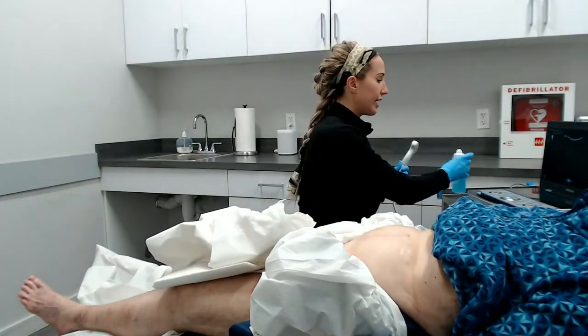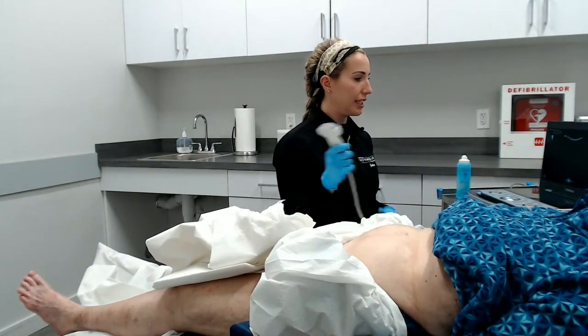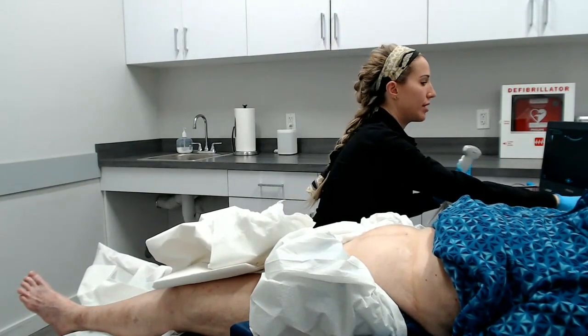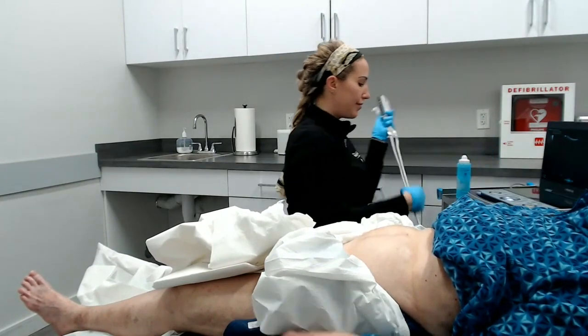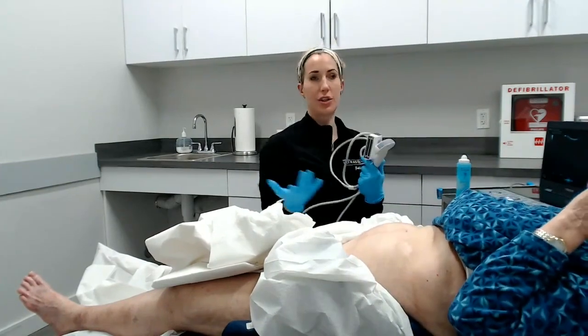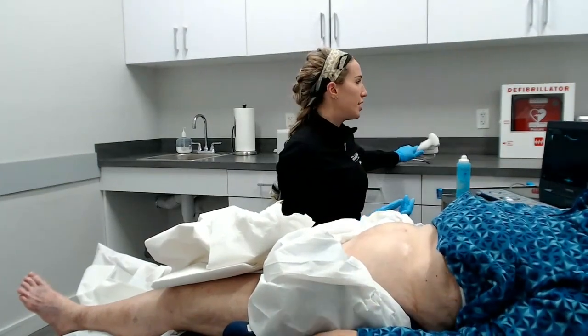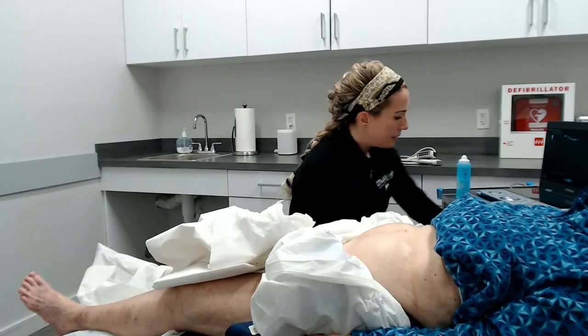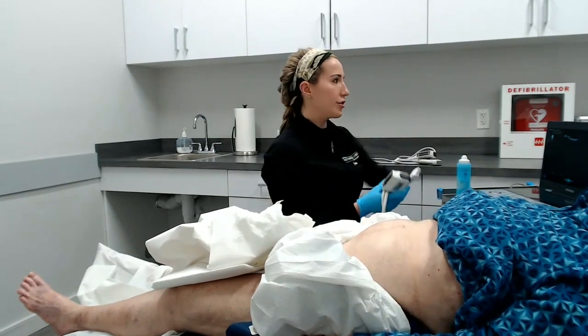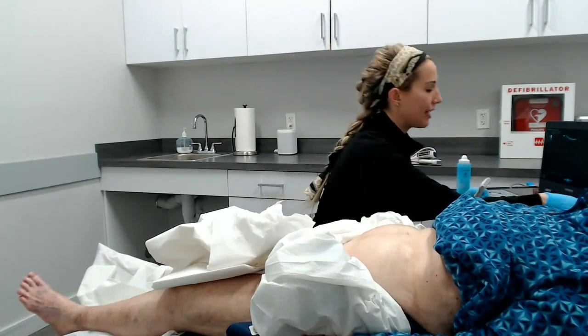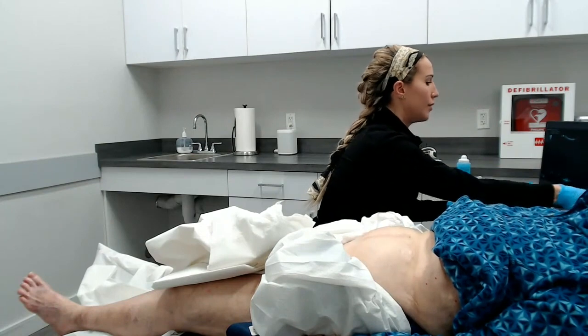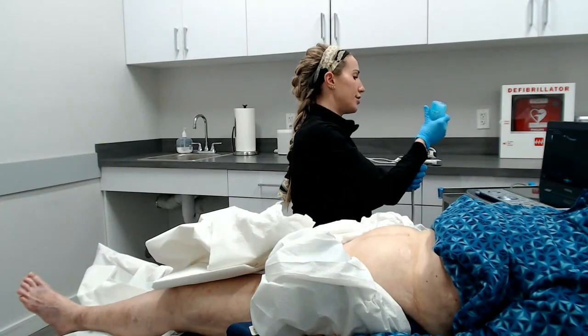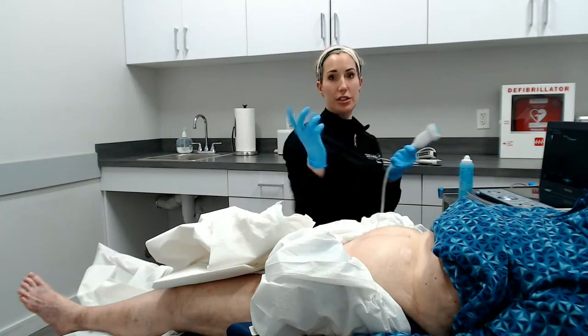Oftentimes, if I can get lucky enough, I can actually use the linear transducer. So what I'm going to do is switch that out. And some facilities actually don't have access to a curvilinear transducer. So I would just activate the linear transducer and plug it in and just see if I can get a better image with the linear transducer. So let's just see what that looks like as well.